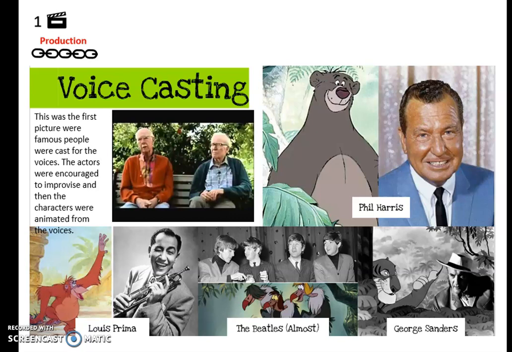Baloo originally was to be a minor character in the film, but it was Phil Harris's popularity and indeed his personality that encouraged Disney to redraft the script and to make Baloo a much bigger character and part within the film.